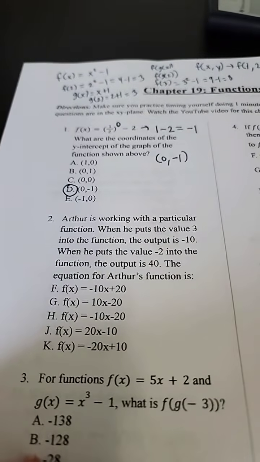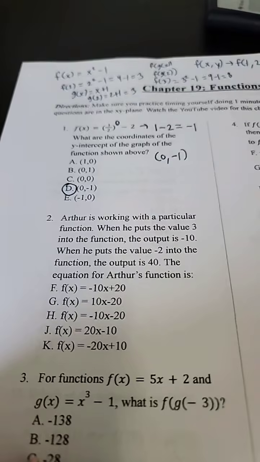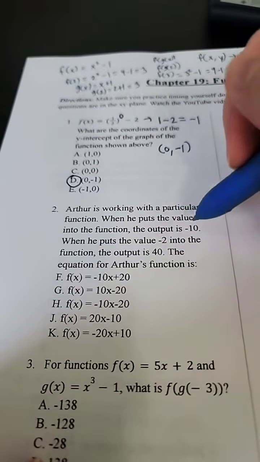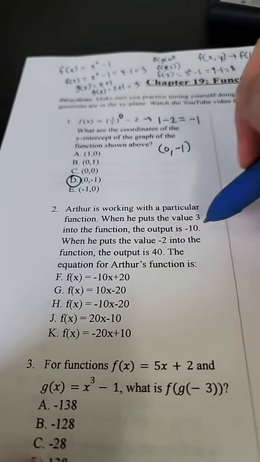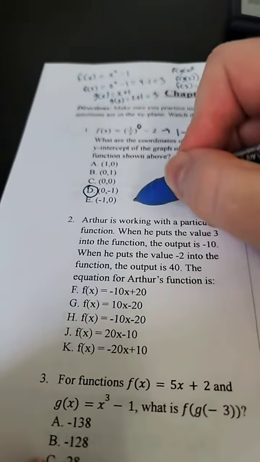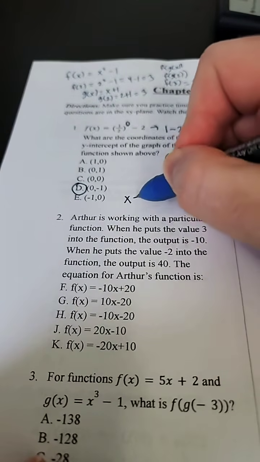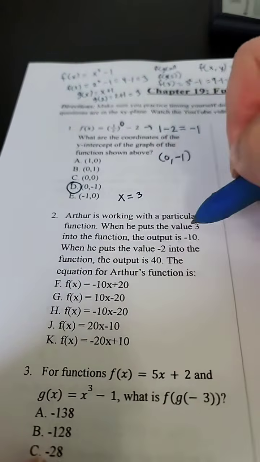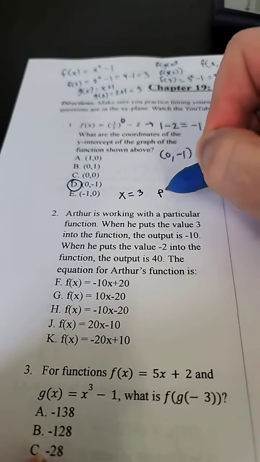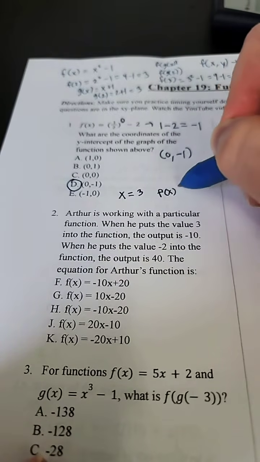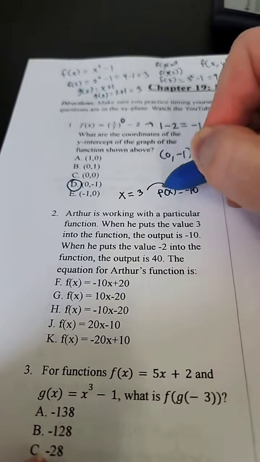So let's go to number 2. It says Arthur is working with a particular function. When he puts the value 3 into the function, the output is negative 10. So input and output: input is just the x, basically, and output is the f of x. So this is saying when he inputs 3, the output is negative 10. So f of x is negative 10 in that case.